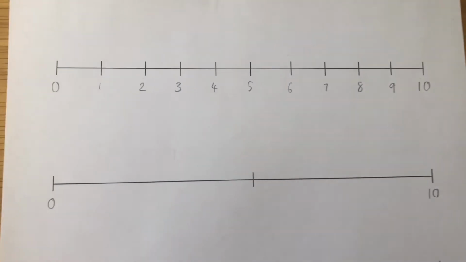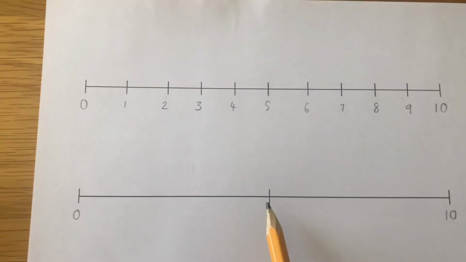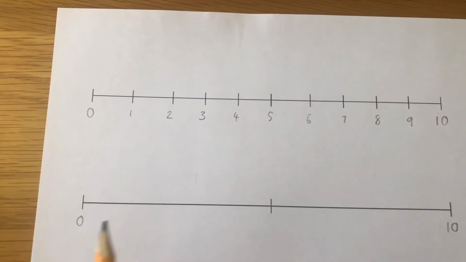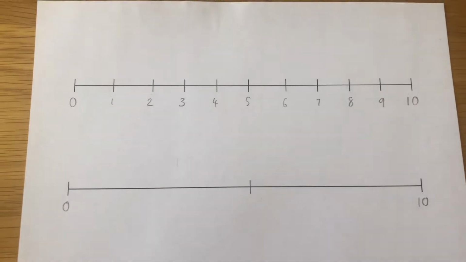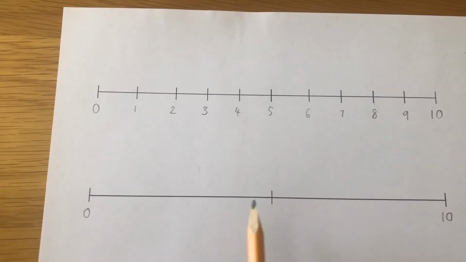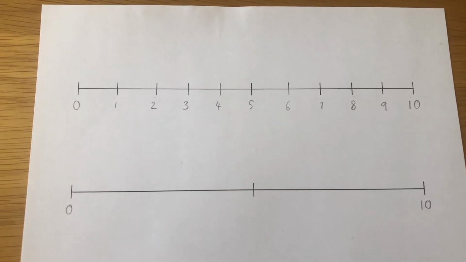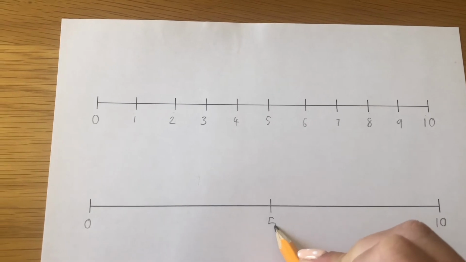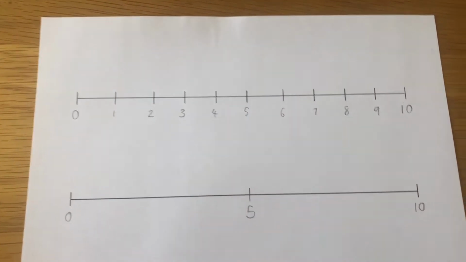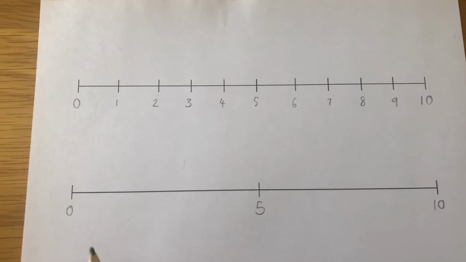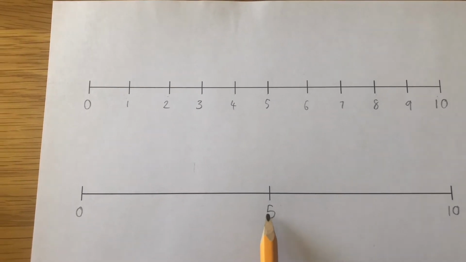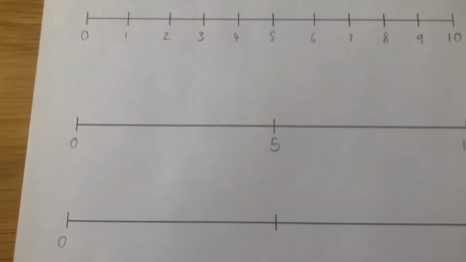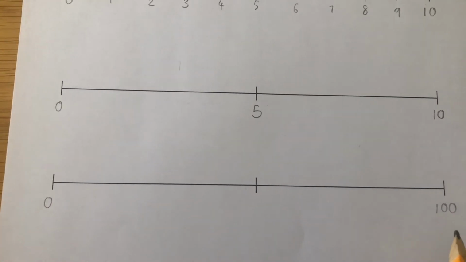Okay, now look at our next one. So we've still got 0 to 10. This time we've only got one other interval. So altogether we've got 1, 2 intervals. So what's 10 shared by 2? 10 divided by 2. It's 5. So 0 to 5 to 10. We've got 2 intervals. So the first one is to 5, the next is to 10. Half of 10 is 5. Brilliant.